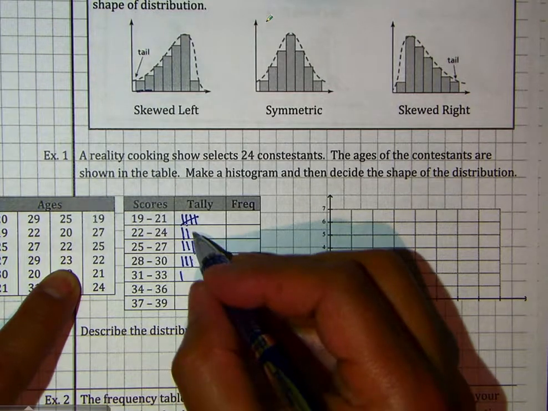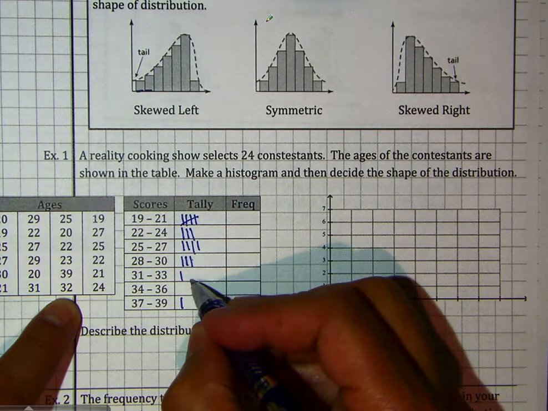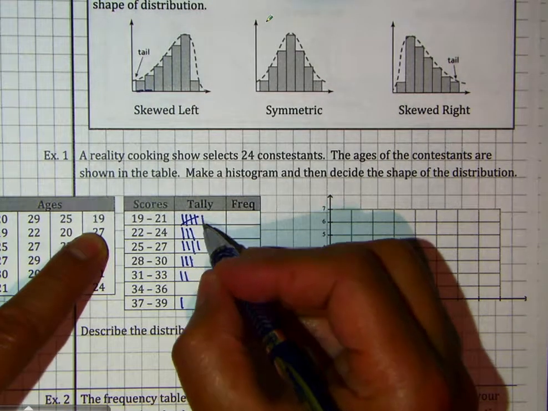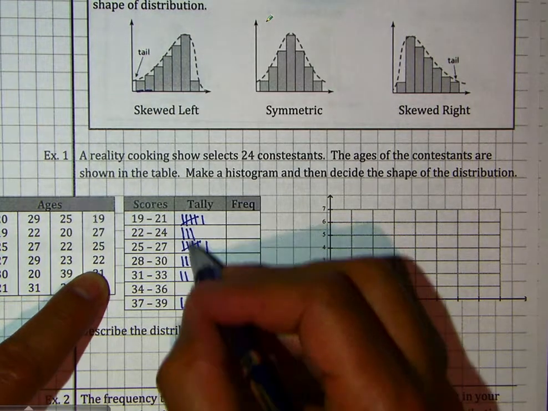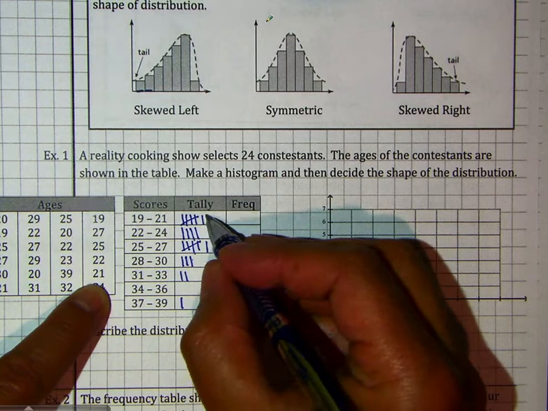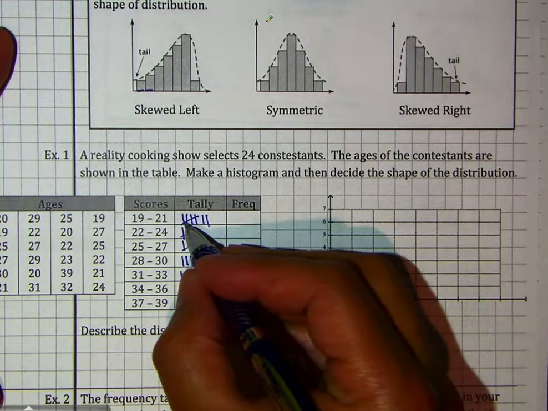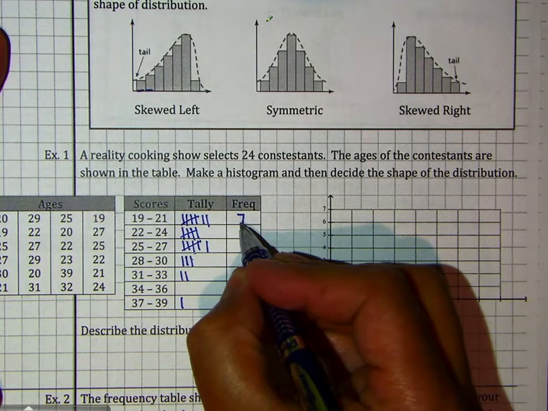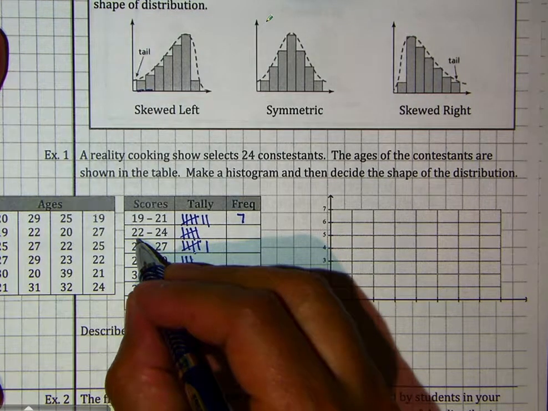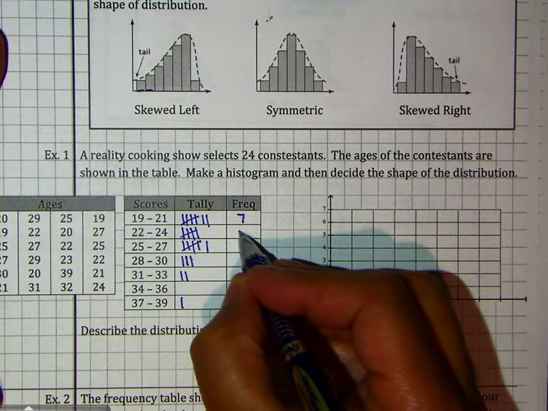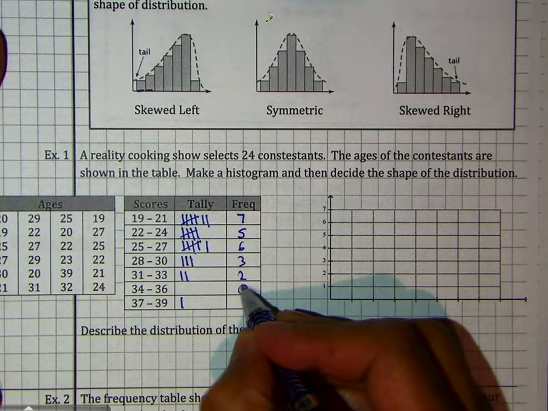22, 23, 39, 32, 19, 27, 25, 22, 21, 24. So therefore we have 5 and 2. The frequency will be 7 for the first bucket, from 19, 20, and 21. From 22, 23, and 24, we have a total of 5. We have 6, 3, 2, 0, and 1.